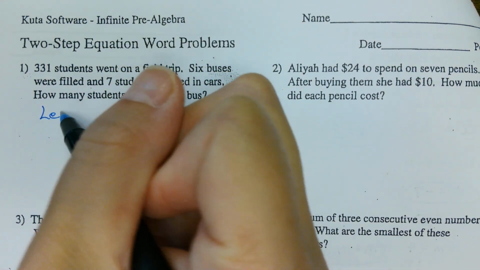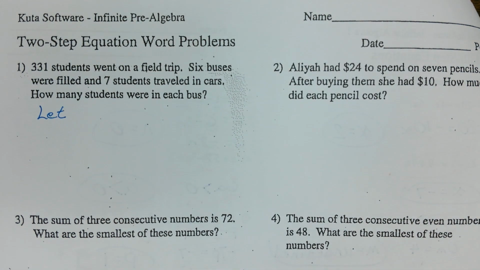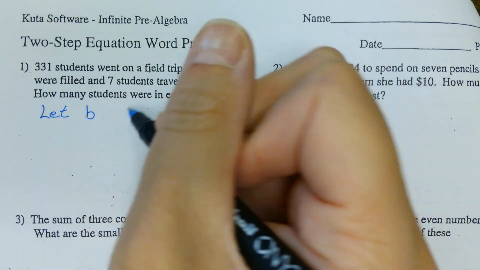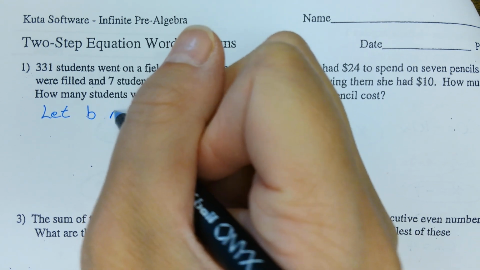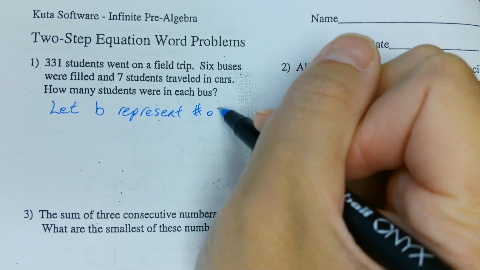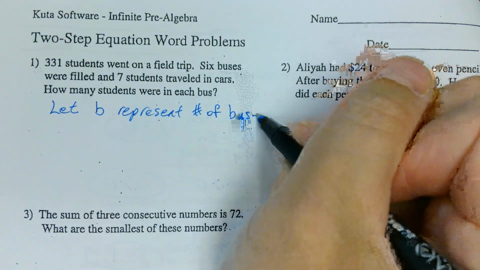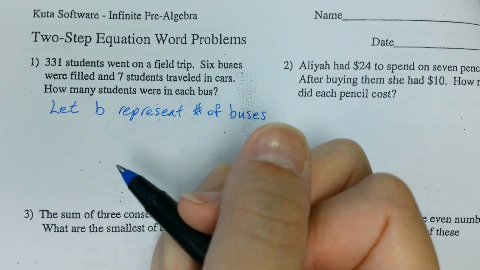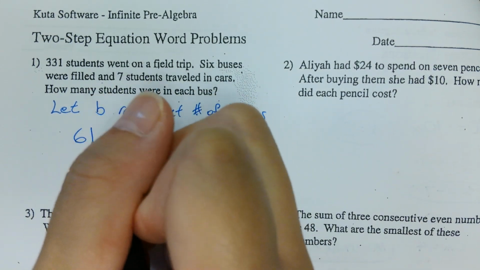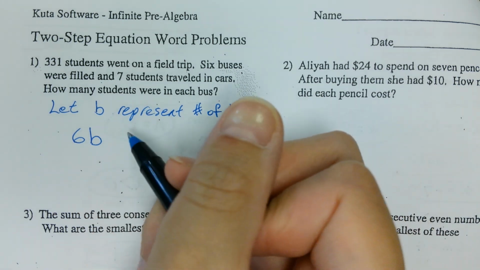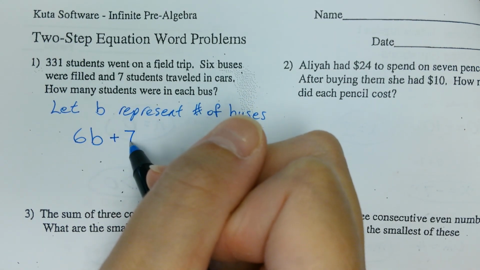So if I have to define a variable, what should I let? Brianna? Okay. Number of buses. Let B represent number of buses. Okay. So in that case, 6 buses were filled. So what does that mean? Yes. 7 students went on their own. Plus 7 equals?